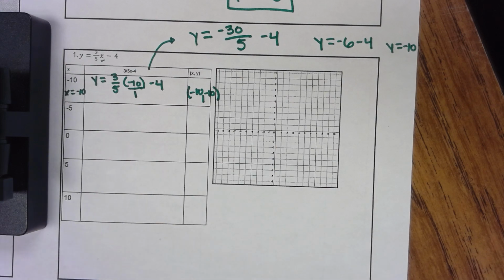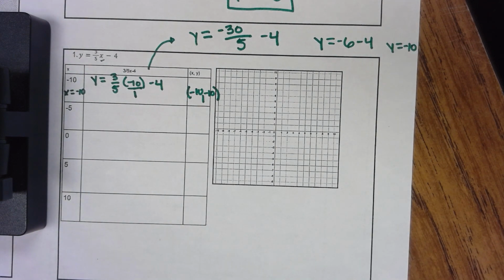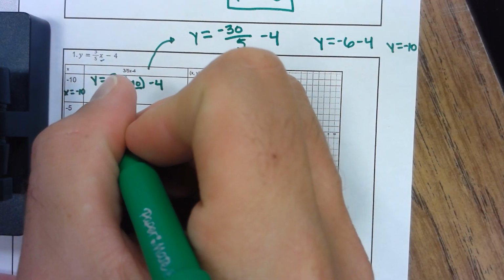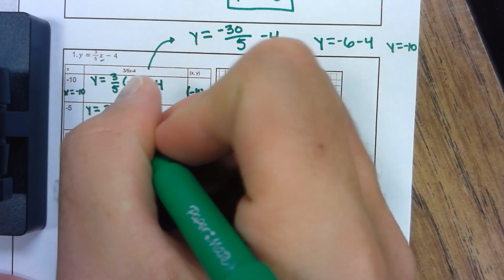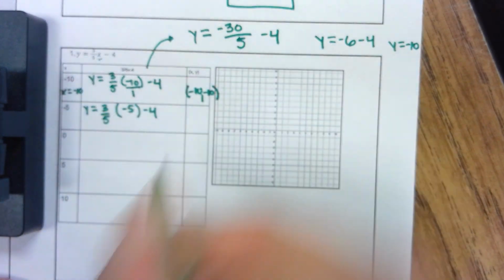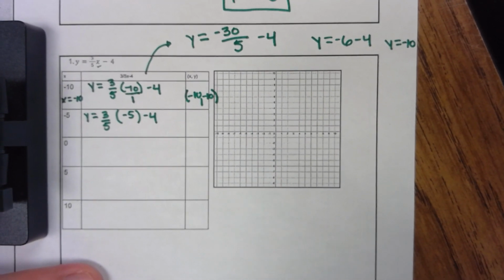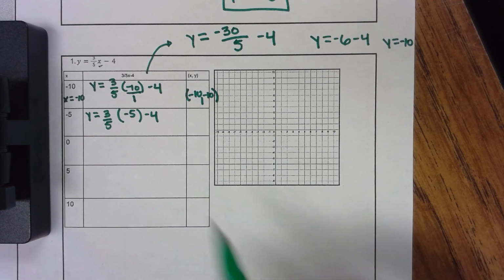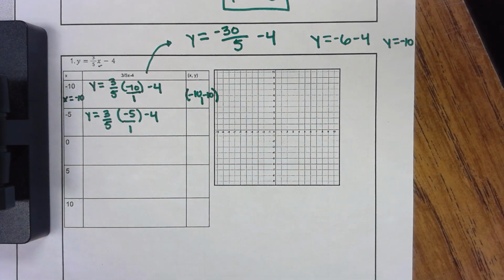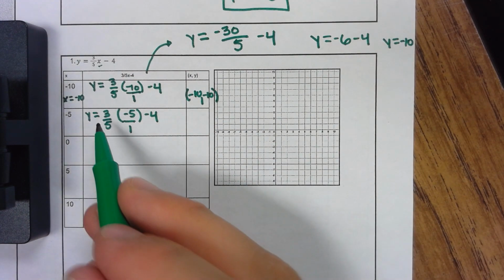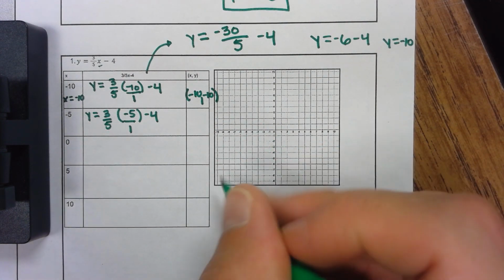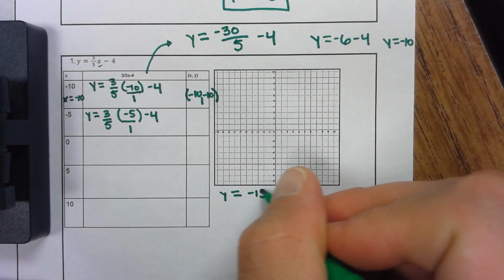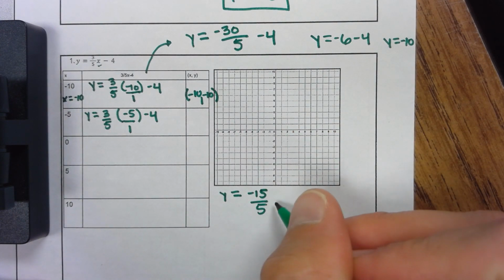We're going to do one more value together, and then I'm going to have you do 0, 5, and 10. So let's now plug in -5. So y equals 3 divided by 5 times -5 minus 4. Again, I apologize if there's not a lot of space here. Let's make this a fraction. And 3 times -5, I'm going to finish this work down here. So 3 times -5 is -15. 5 times 1 is 5. And we still have -4.